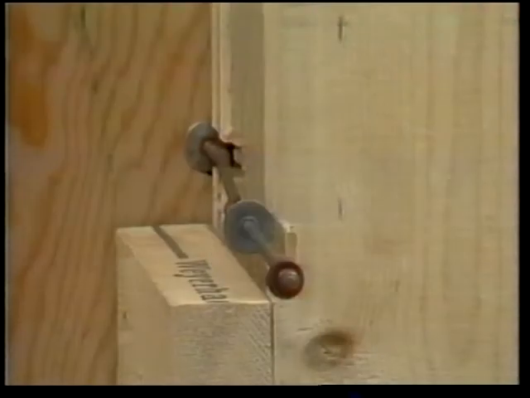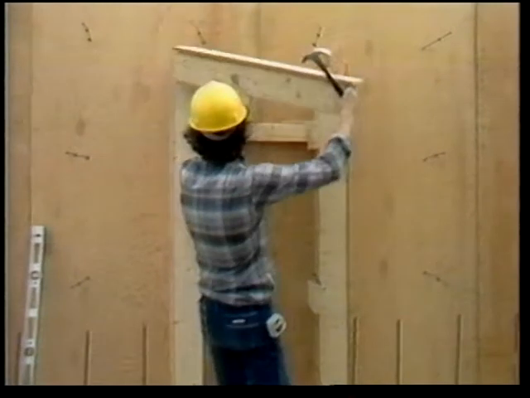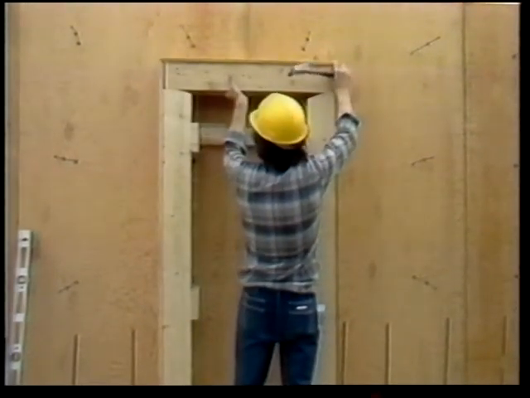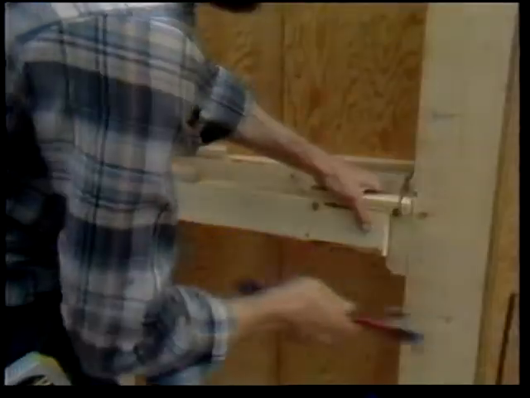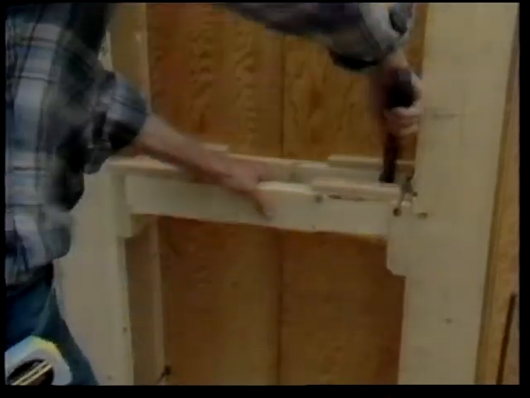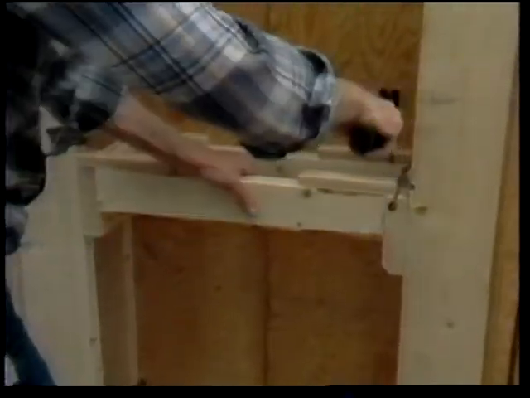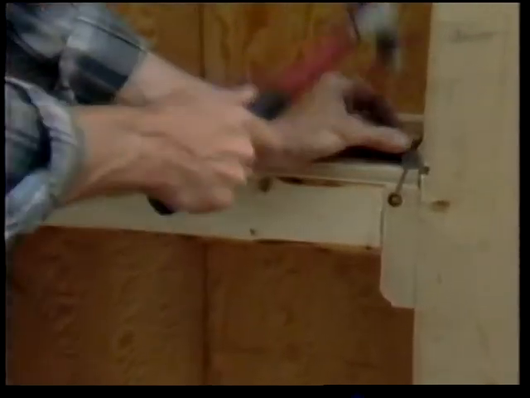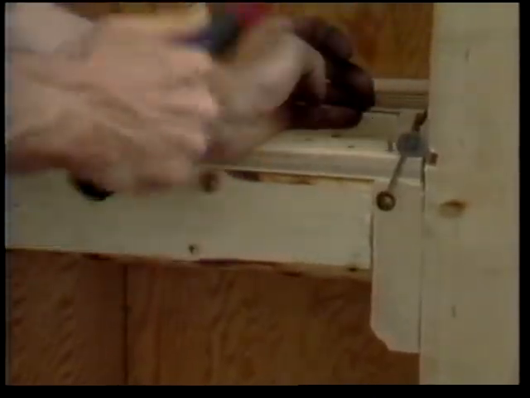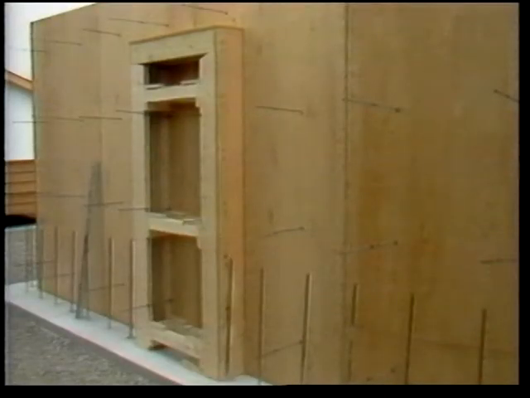Slight modifications may have to be made to suit the snap tie locations. Remember, doorbucks have to be stripped once the wall is poured.